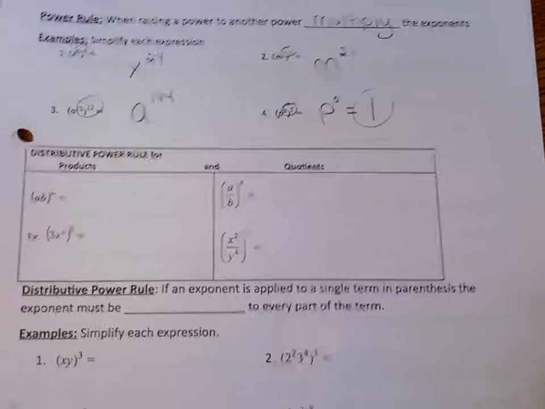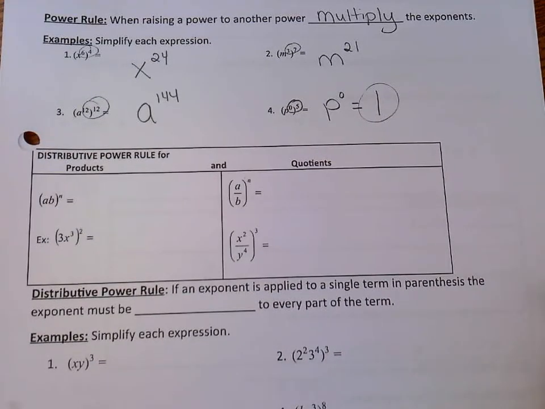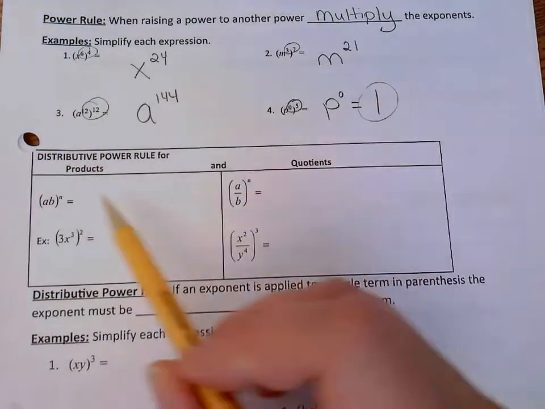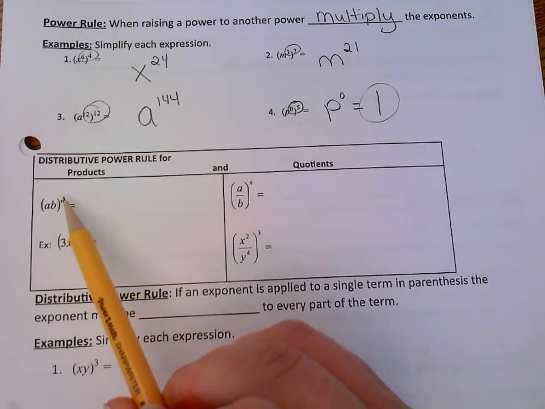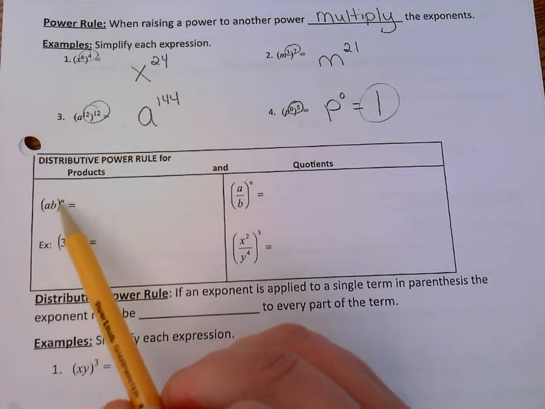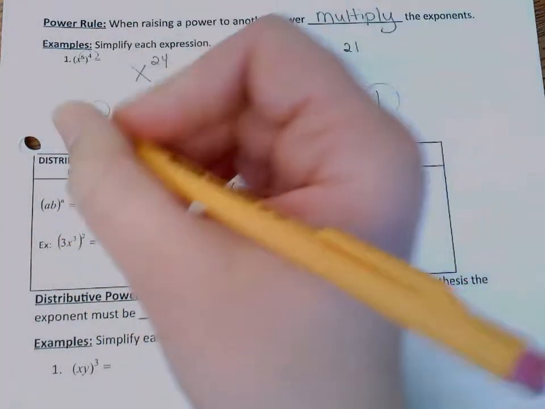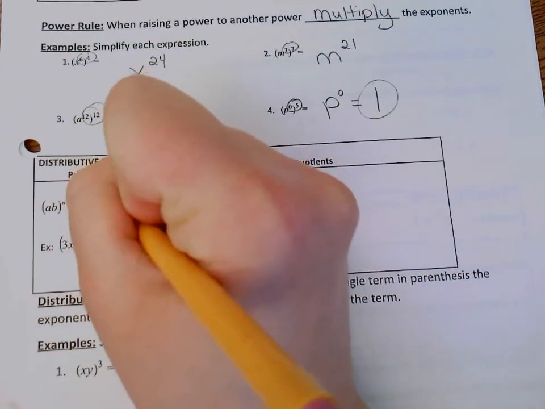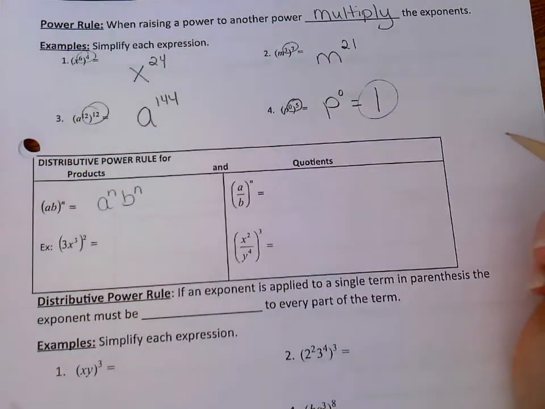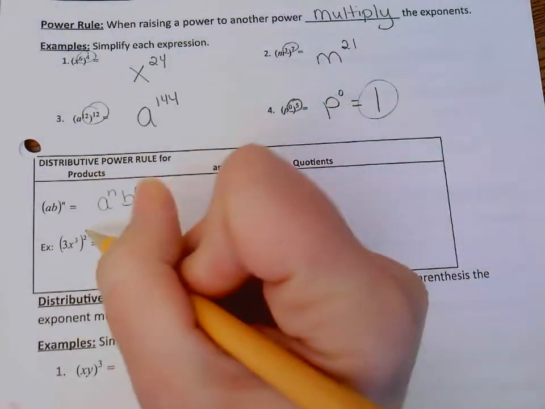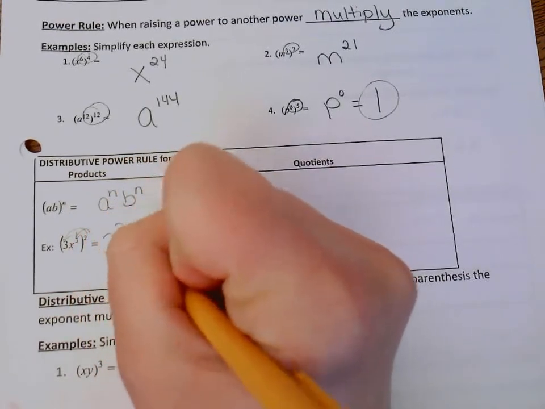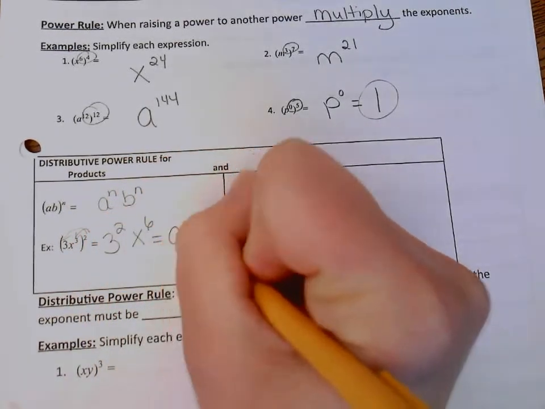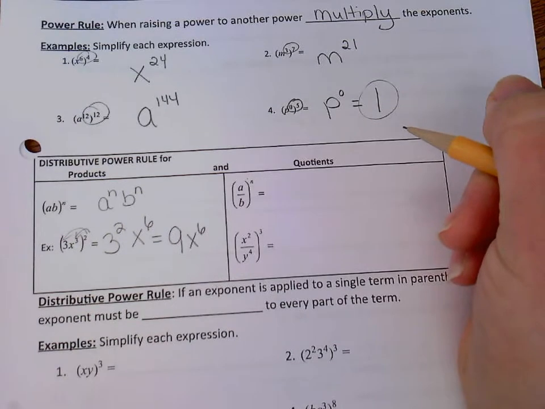What about the distributive rule? So the distributive rule, we have it for products and quotients. Anytime that you have an exponent on the outside, you're allowed to distribute it to both terms inside the parentheses. So a to the n, b to the n. So if I distribute this squared, I actually have 3 squared x to the 6th or 9x to the 6th.